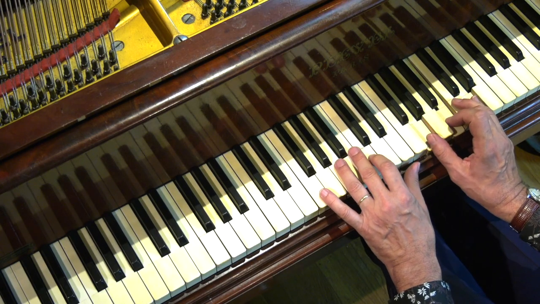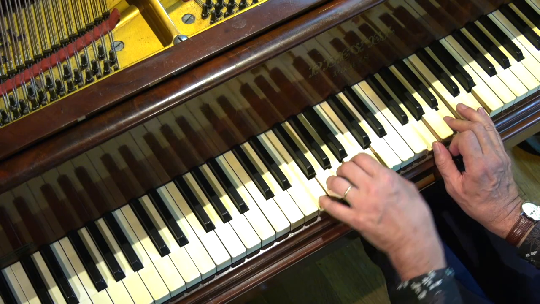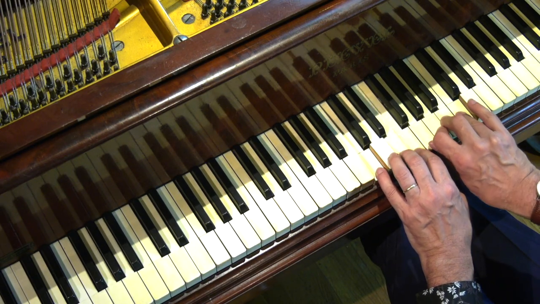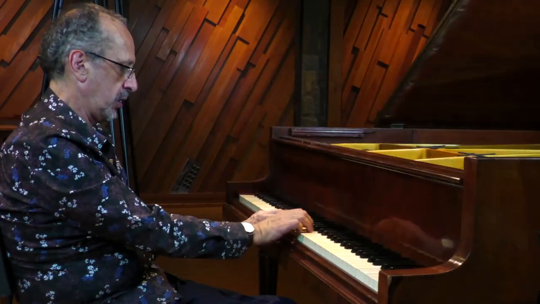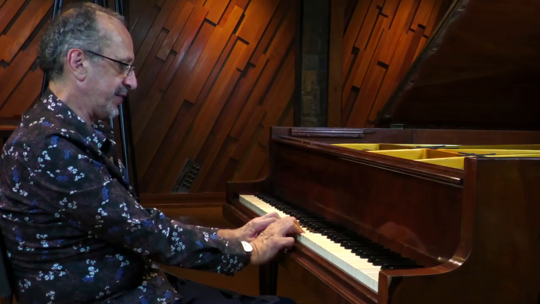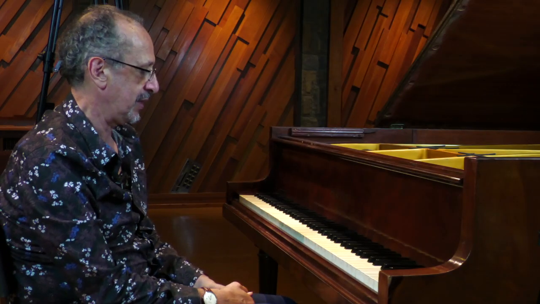Here, here, and here. If we rearrange them, this one we bring up, and this note we bring down, so we have the whole diatonic scale. And that's the basic unit, the basic tone material that we can use to create music.